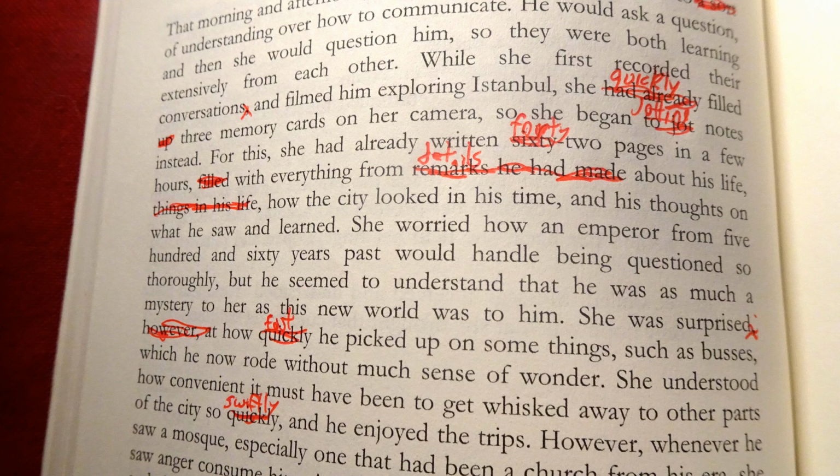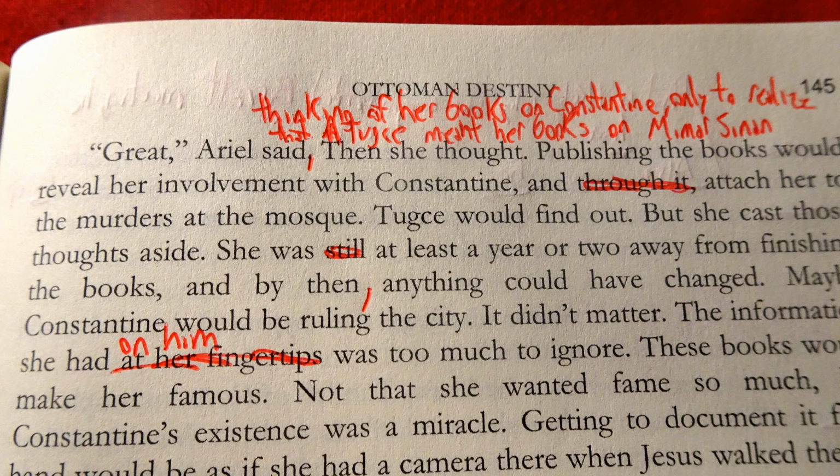And toward the bottom of the page, there are two uses of the word quickly that I got rid of, replacing one with fast and the other with swiftly. So just trying to get rid of repetition. And I don't really like the word quickly, but for whatever reason, I decided to keep the first one there at the top.